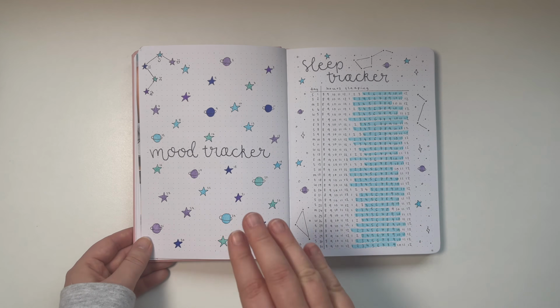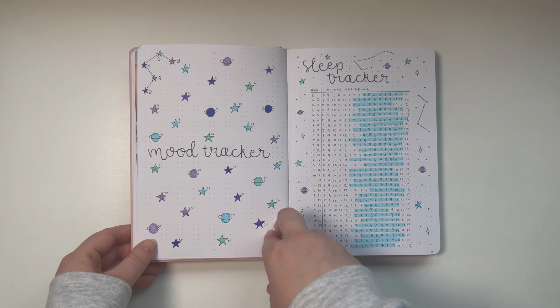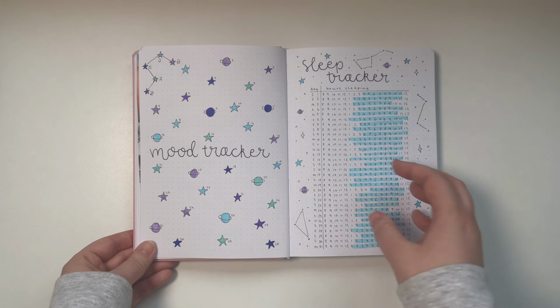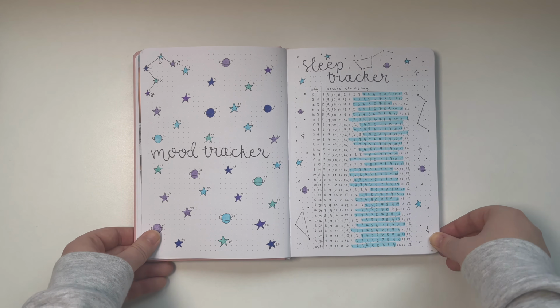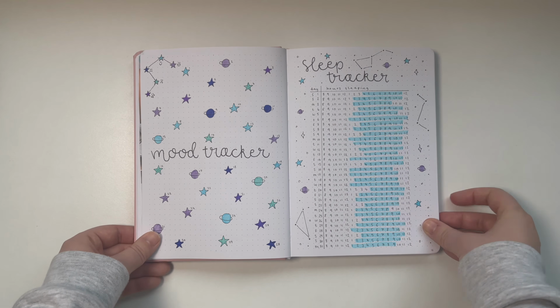So that is something I would recommend keeping in mind when you choose your colours for your mood tracker. But it doesn't really matter, it still looks really pretty when it's coloured in, but I'll try to remember that in future. Then on the right, I've got my sleep tracker.